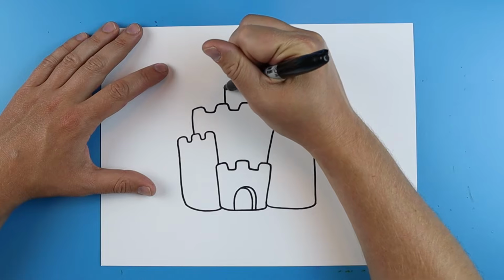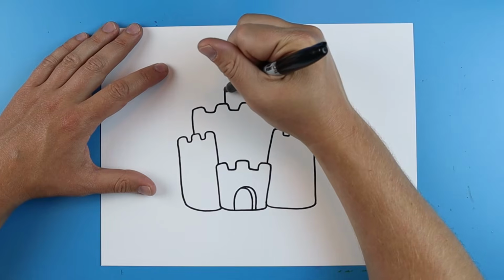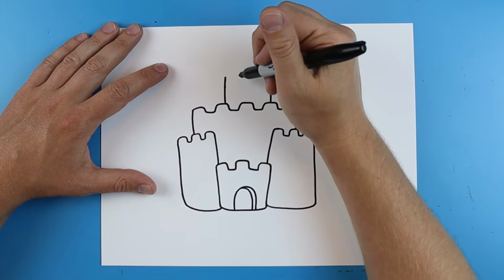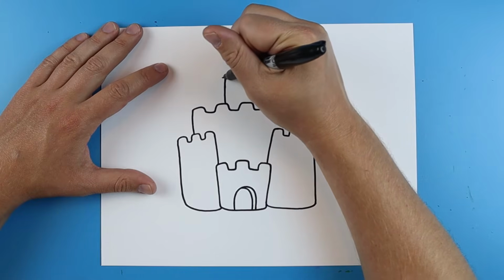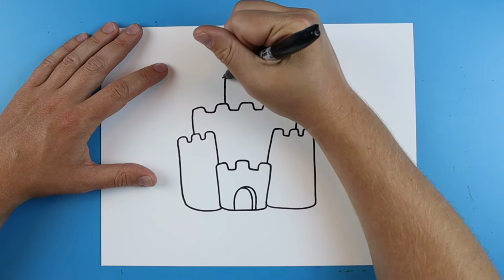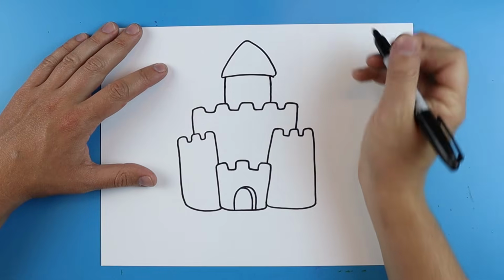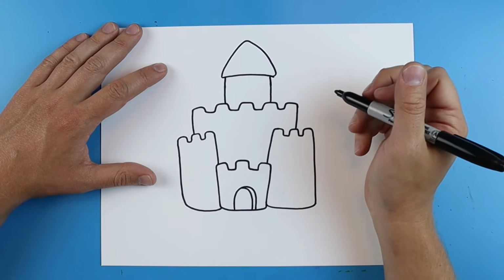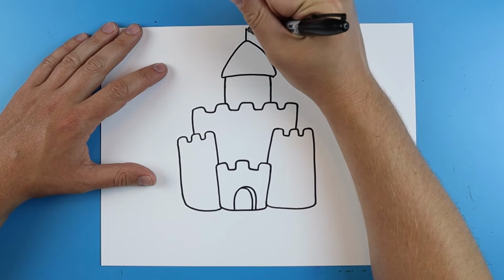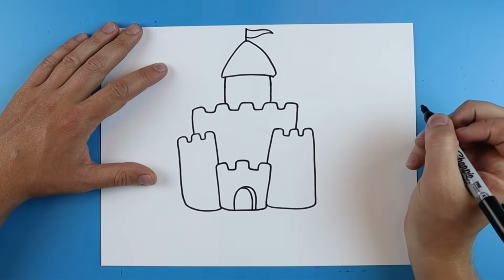Then starting here, I'm going to draw two lines that go up. Make them go a little bit higher. And then I'm going to just draw a little line that goes across the top. And then I'm going to make this into kind of like a triangle shape at the top. Now at the very top, I'm going to add a little line. And then I'm just going to make a little wavy line that comes to a point and then goes back for like a little flag.